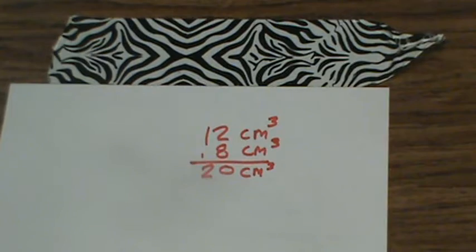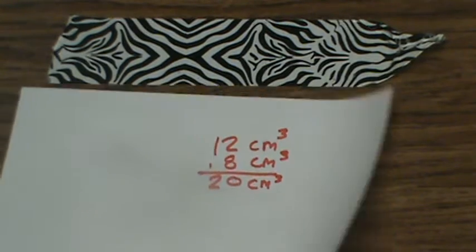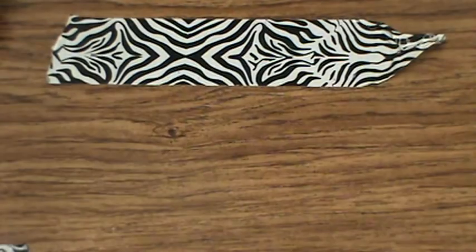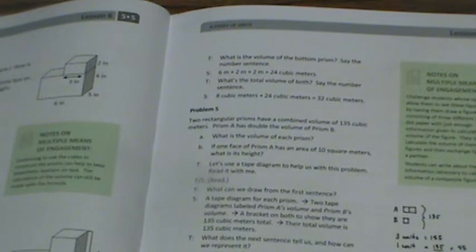So let's take a look at our first problem today. And, not our first, excuse me. Our first problem of this type, I should say. So let's zoom on in.